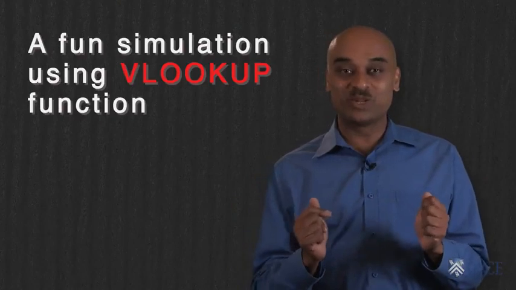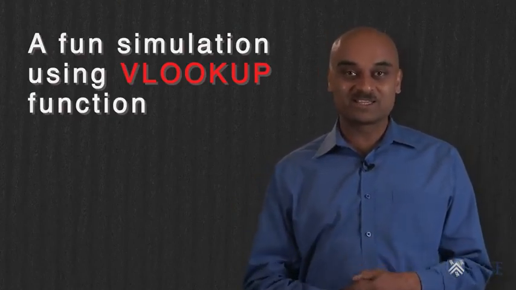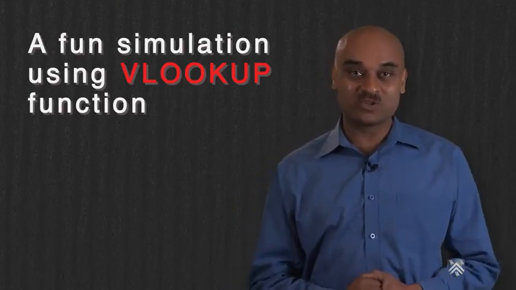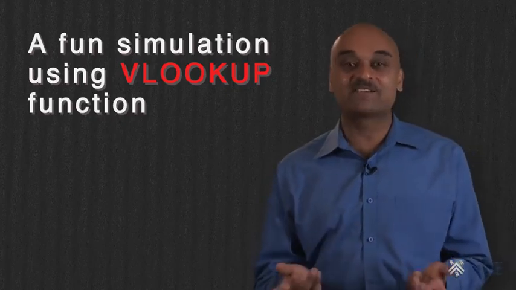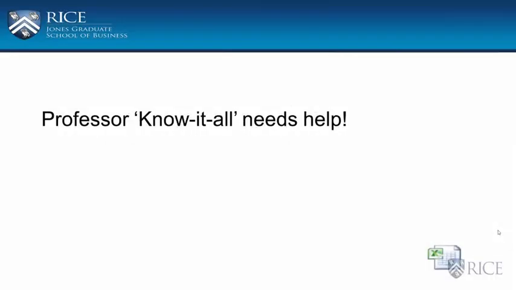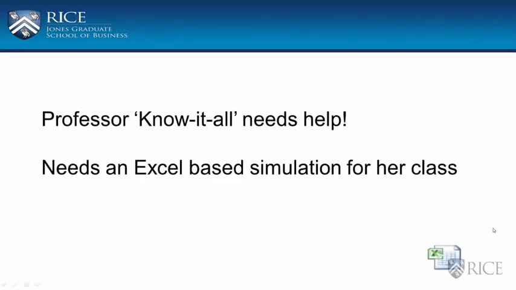In the following session, we build a fun simulation for Professor Know-It-All using the VLOOKUP function. The simulation enables the professor to call on students in her class at random. Professor Know-It-All, who teaches an elective course, has approached us for help. She has a class of 20 students and needs an Excel-based simulation for her class.